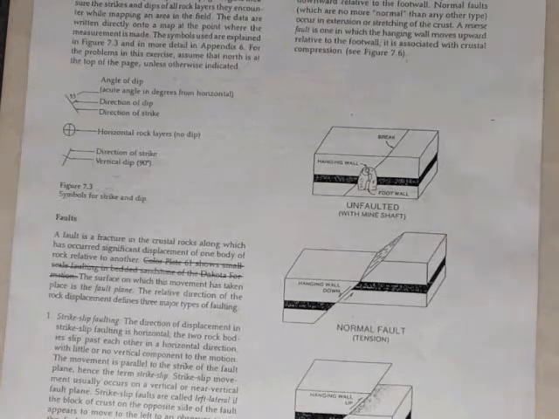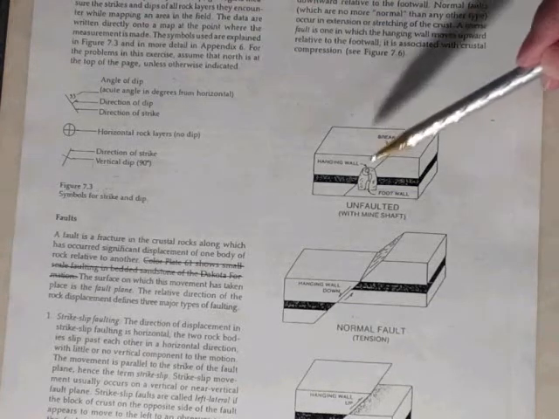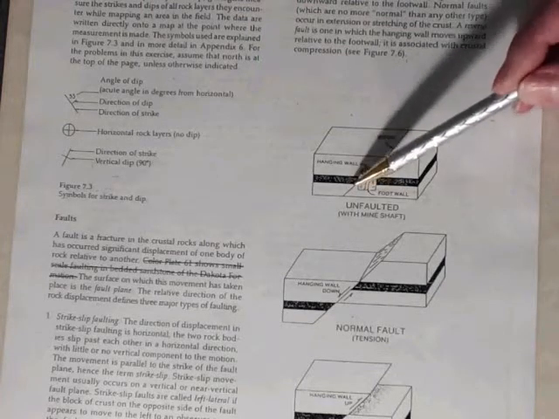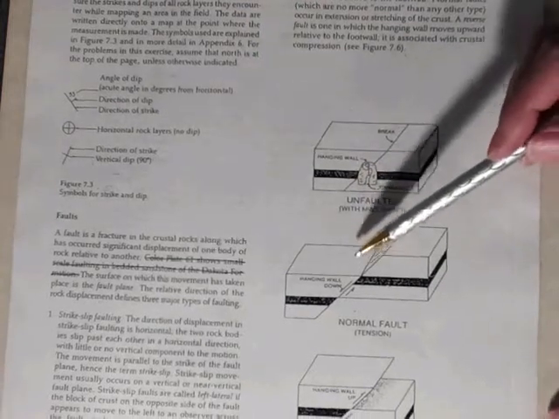So they do describe those by the relative motion of the block, which way that hanging wall is going to go. So in a normal dip slip fault, this is going to occur when a tensional stress causes the hanging wall, the top of the wall up here, to move down relative to the foot wall.